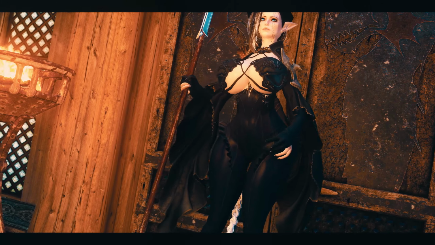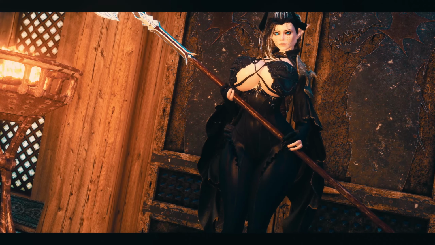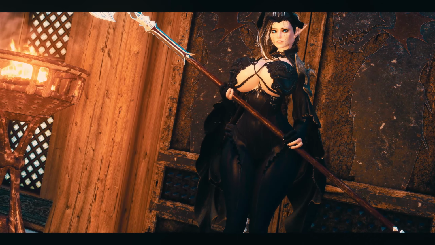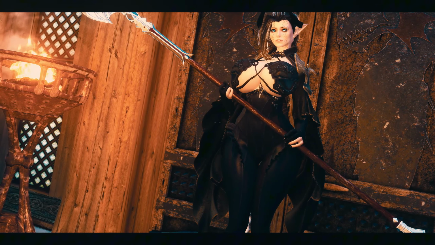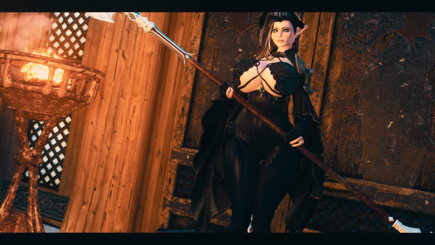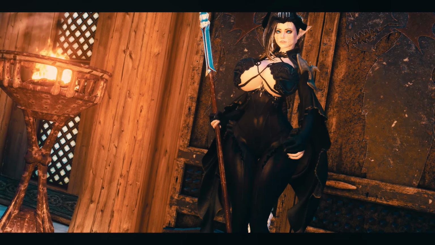And I just realized the crosshair is still there on my video. That's not cool. I thought I got rid of that. I guess I didn't. Well, that sucks.